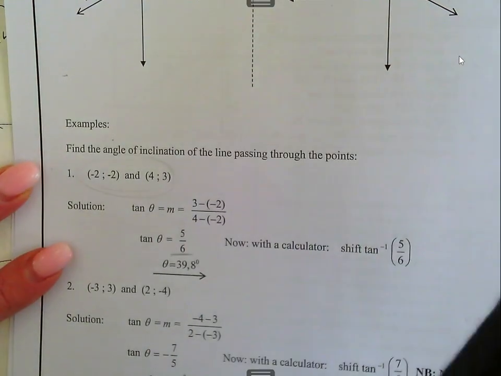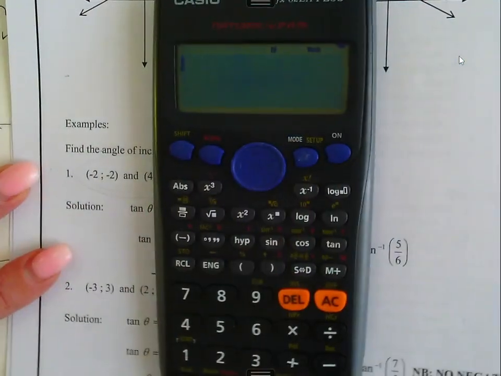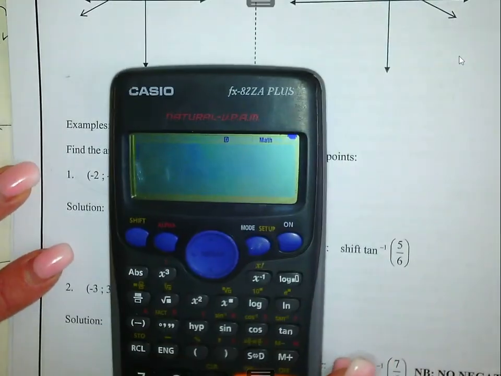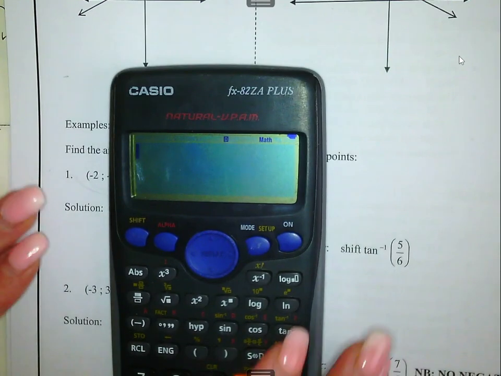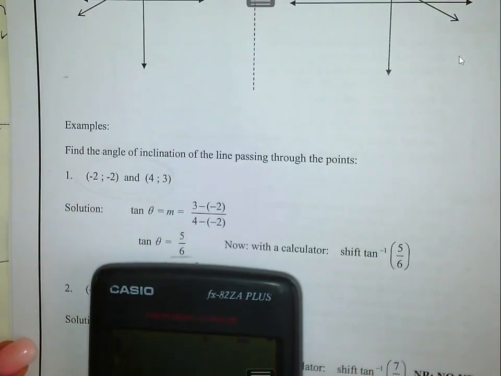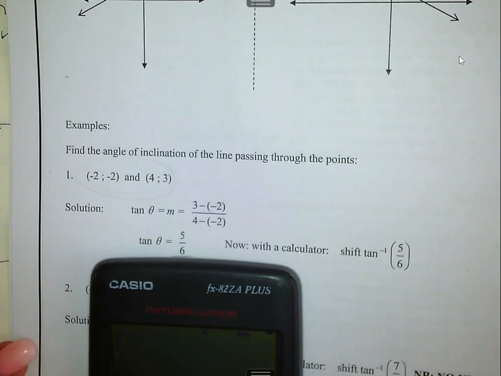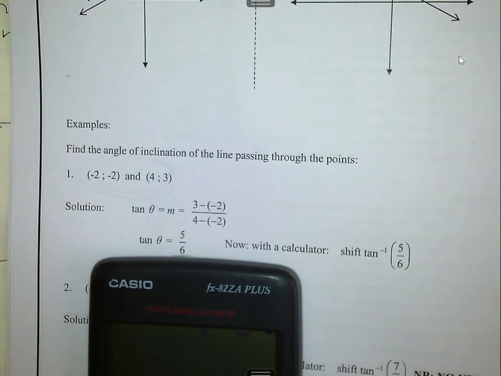So I want you to quickly take out your calculators. Let's just see if we can get it right. Now if we have tan theta equal to 5/6, we want to get theta alone. We want to calculate the inclination.